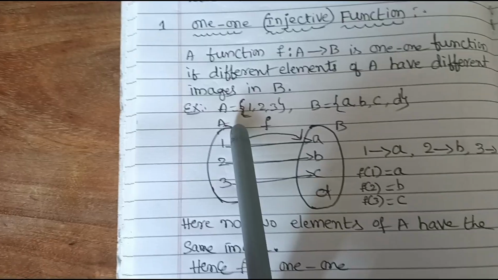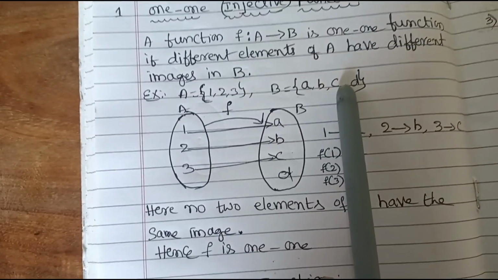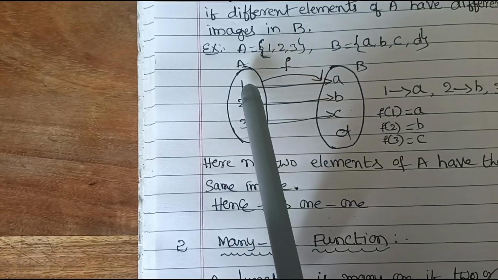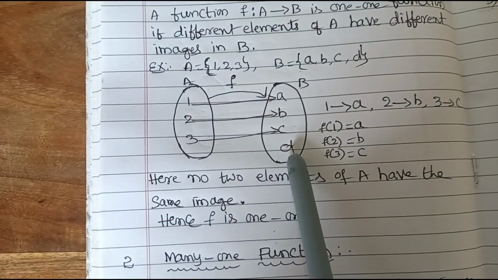For example, set A elements are 1, 2, 3, and set B elements are A, B, C, D. So f is a function from set A to set B. This is shown in an arrow diagram.